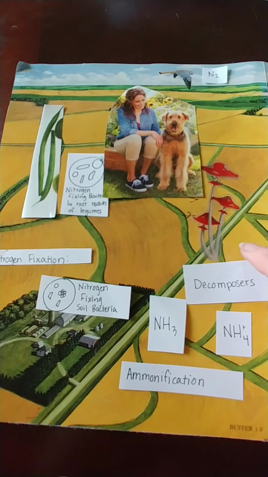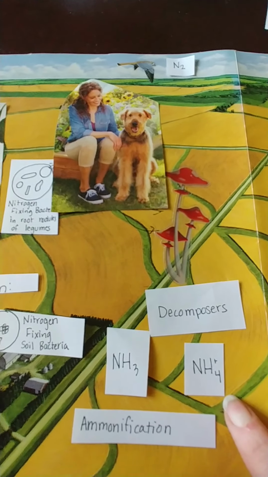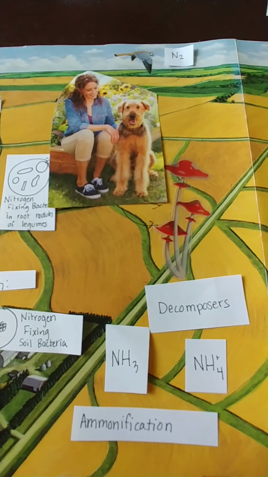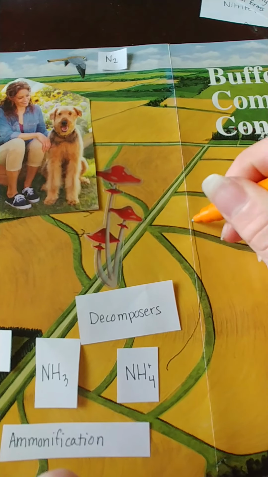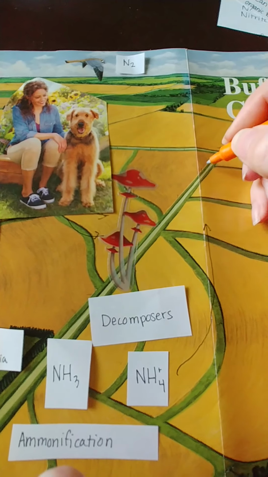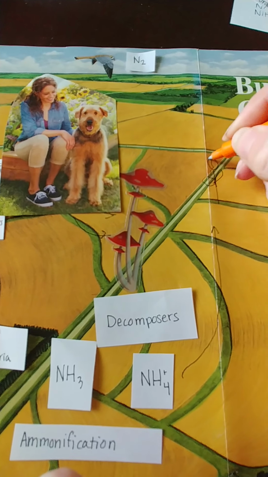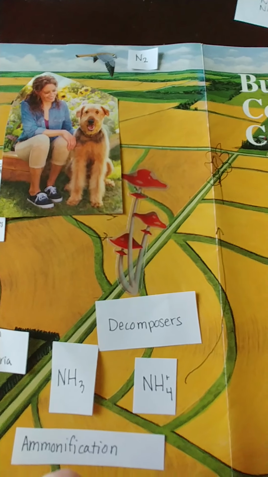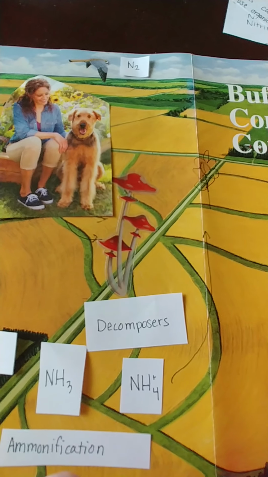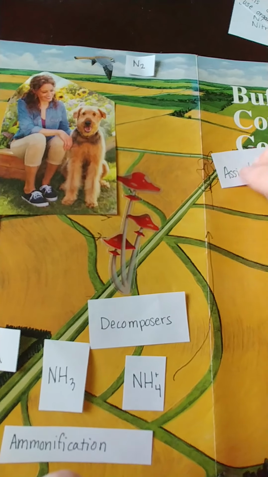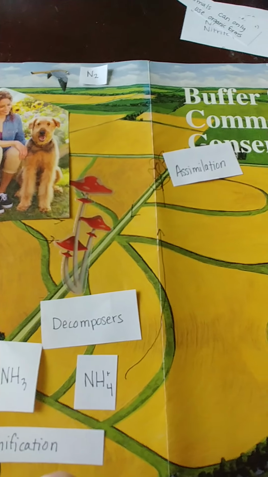Now, the decomposers are going to also convert it into NH4+. The next thing that can happen from here is this can be used by plants. So we can have all of these plants here. I'm going to draw one right here that's going to make you think of a plant. So it can be used by these plants. Now the process of using that, and then the plants will then go back into decomposers, is called assimilation.